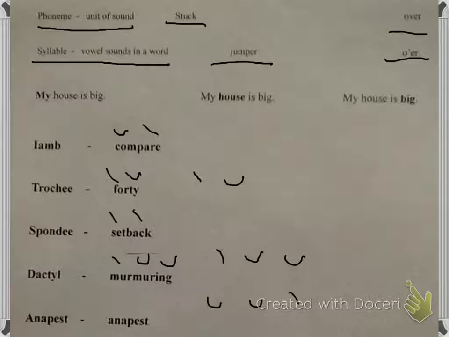Anapest even uses its own word to fit it, and that's kind of how I usually remember the pattern: I remember anapest shows its own pattern. So an-a-PEST, and again, if you put your hand under your chin, you can feel the last syllable. The jaw drops a little bit more. So you have anapest, and it follows its own pattern.